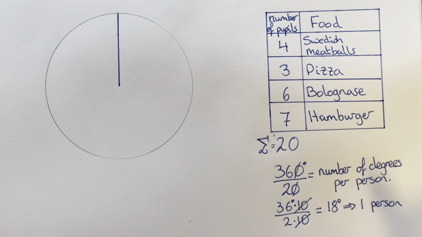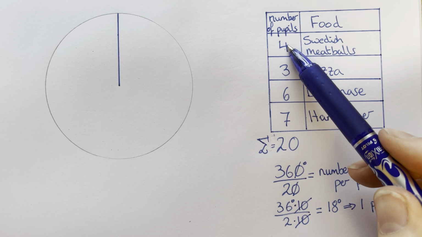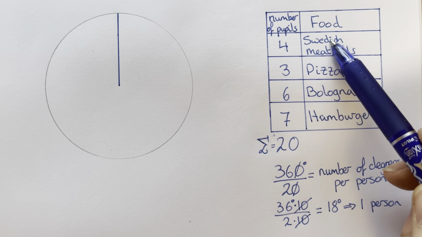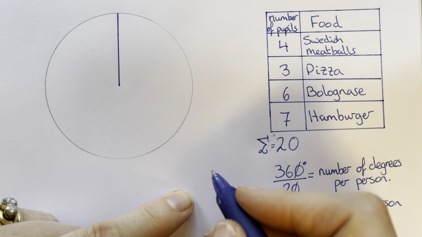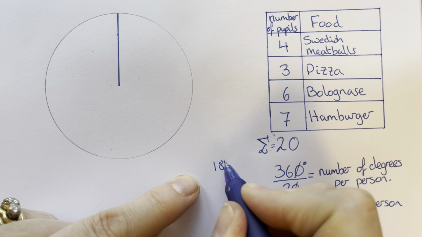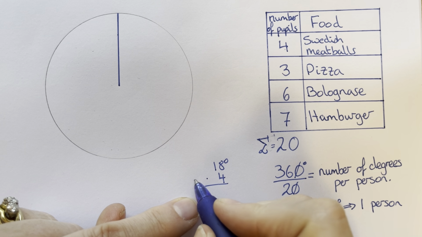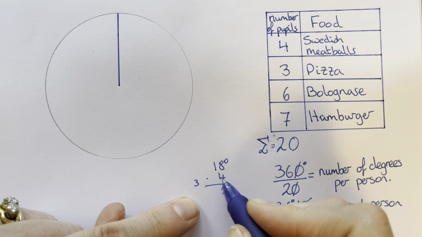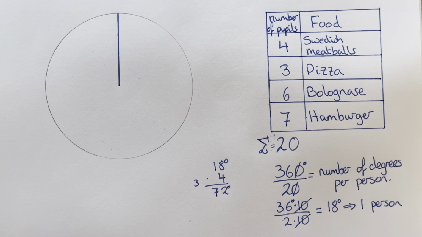Okay, now we can go back to our table here, because we know that it was actually 4 people that ate Swedish meatballs. And if every person is to have 18 degrees, then 4 people should have 18 degrees multiplied by 4. 8 4s are 32, and 4 1s are 4, plus 3 is 7. So 4 people can be represented by 72 degrees.